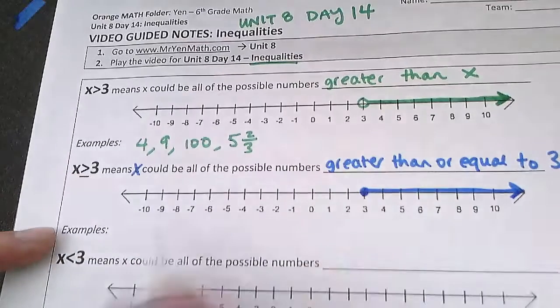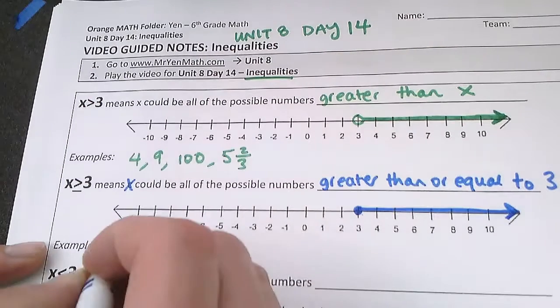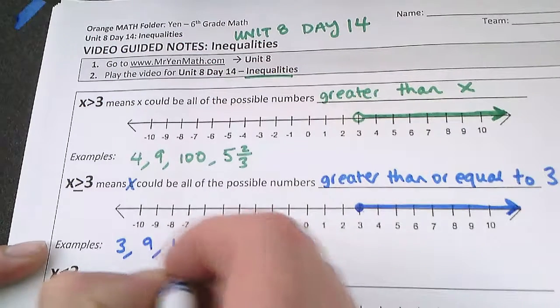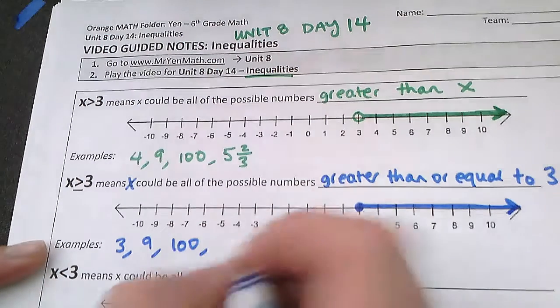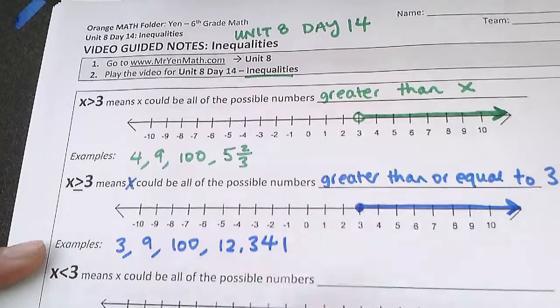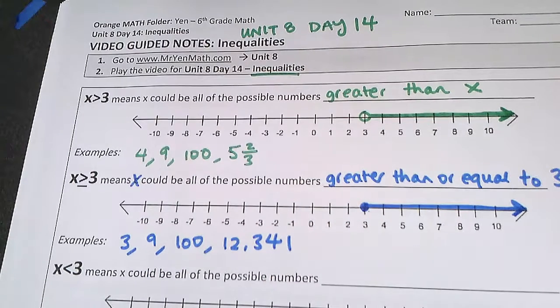So possible values for x could be 3, or it could be 9, or 100, right, or 12.341, for example. All those are greater than 3, or equal to it. Alright, so that's that one.